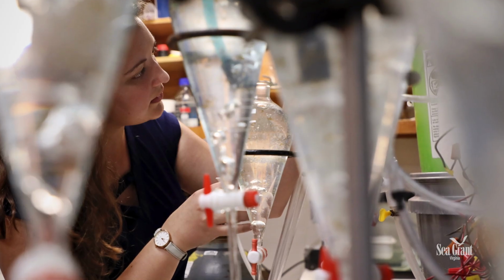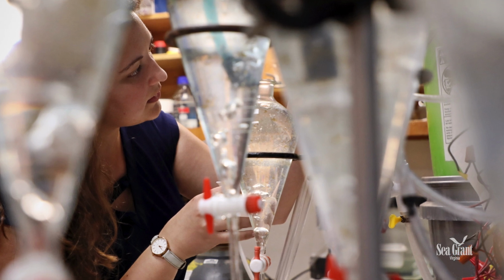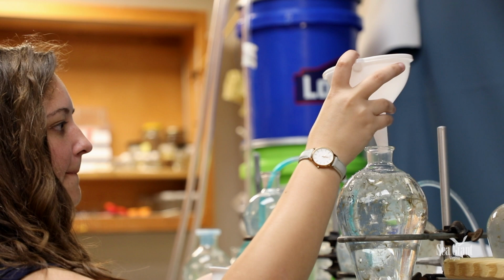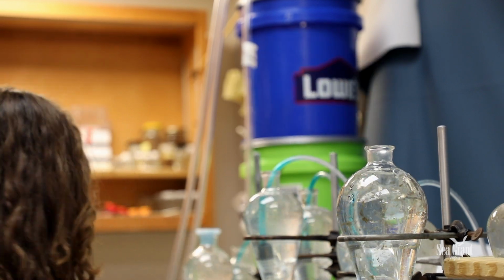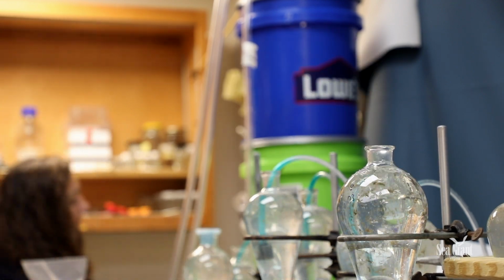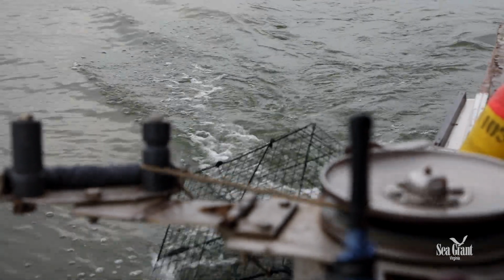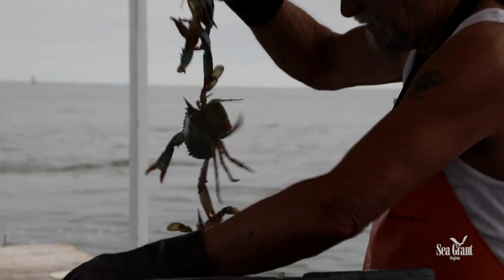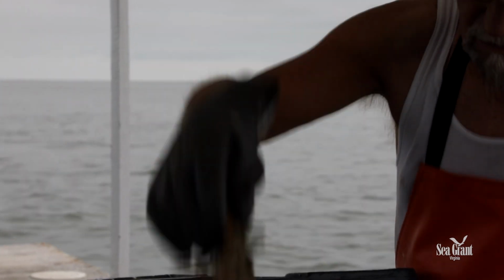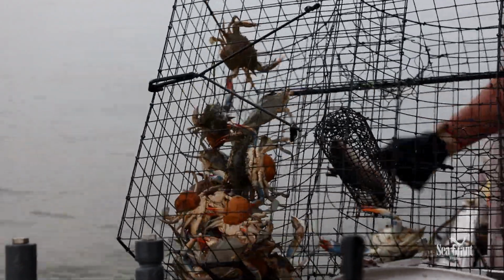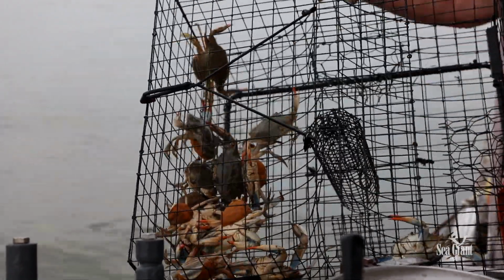I wanted to get my PhD because I wanted to teach, and I wanted for my research to have a very practical application. With blue crabs, there's a lot of people that rely on them in a commercial sense, and they're an icon of the bay, and so they have a lot of cultural value, and then they also have a lot of commercial value, and they're important in an ecological sense as well. They're considered a keystone species.